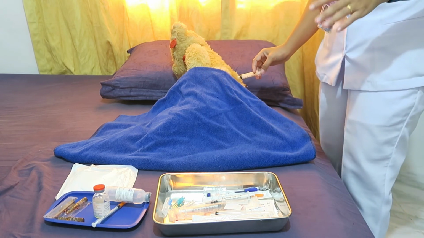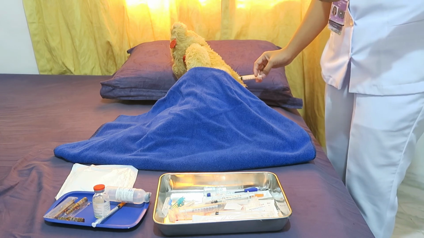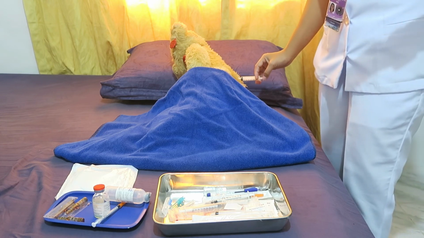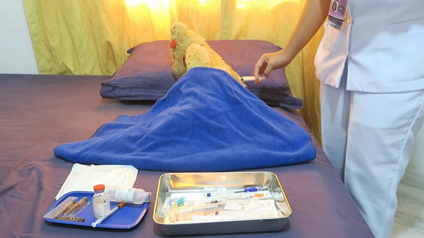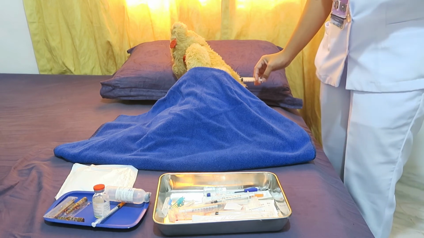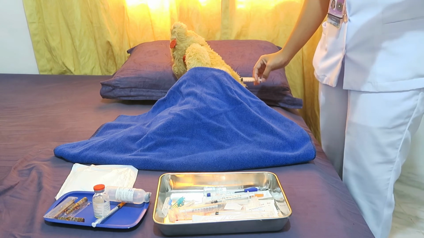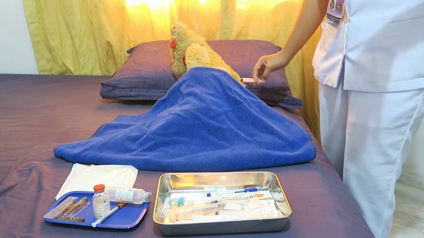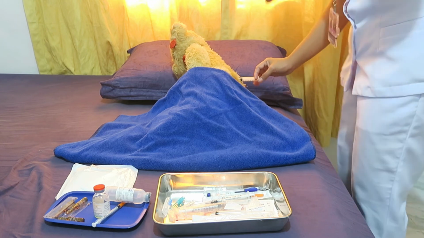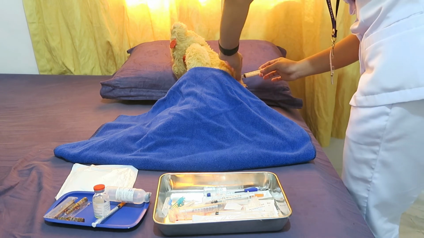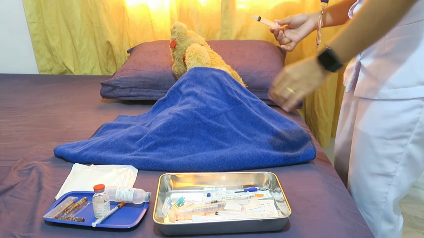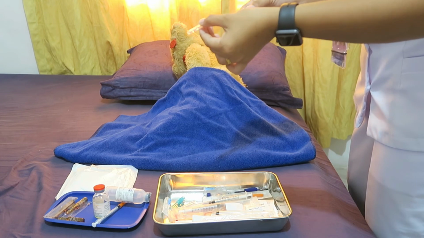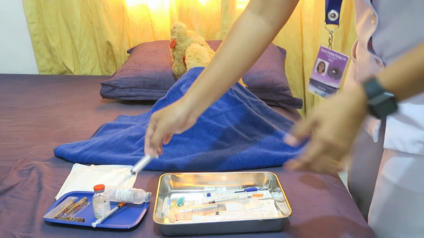So, after injection, wait 10 seconds if using the ventrogluteal site. The rationale for that is that waiting permits the medication to disperse into the muscle tissue and also decreases patient discomfort. And after that, withdraw the needle. The rationale for that is to withdraw the needle smoothly at the same angle. So let's remove the needle. Okay, then cover it. Then after that, discard.